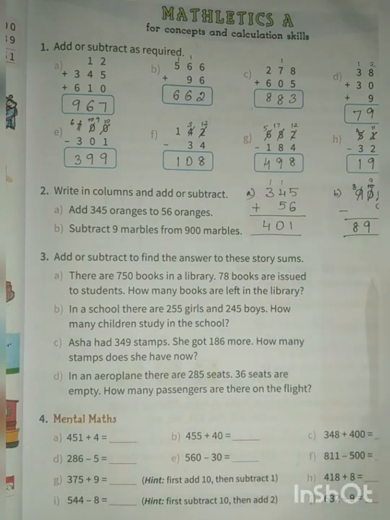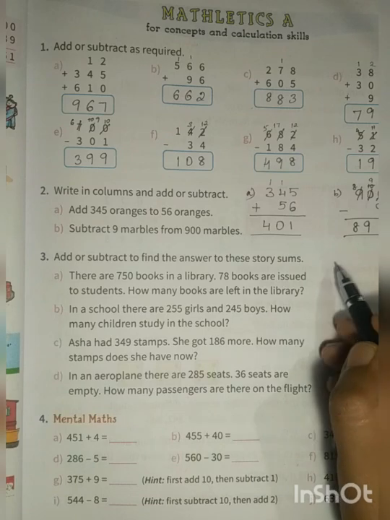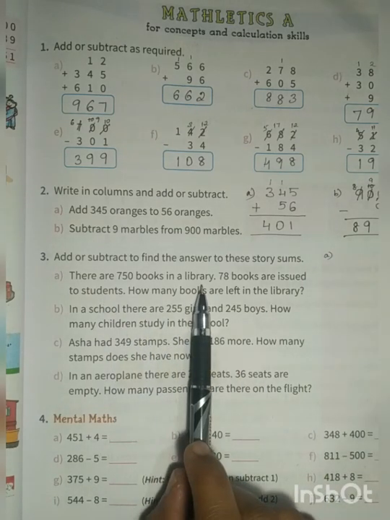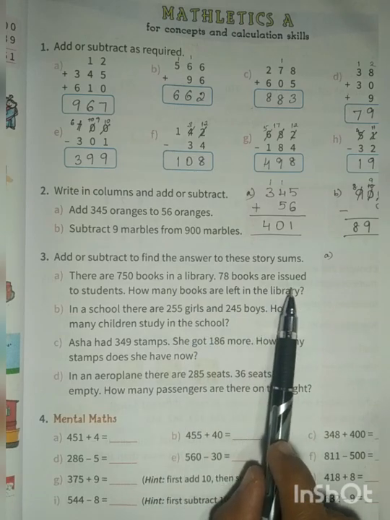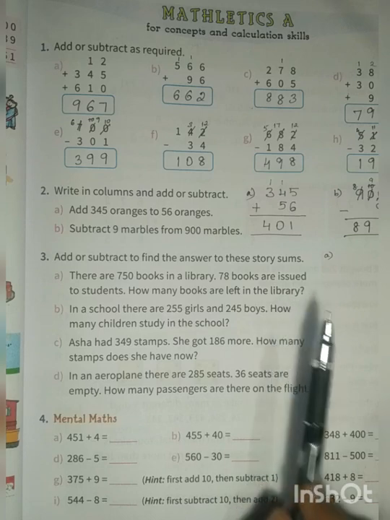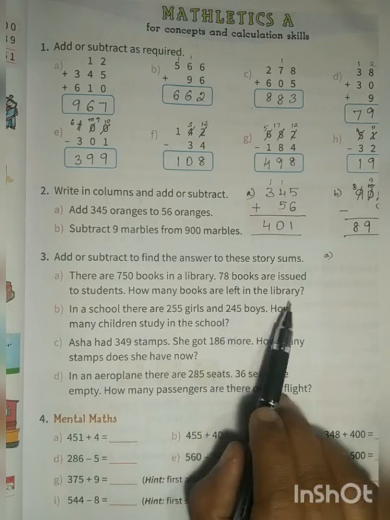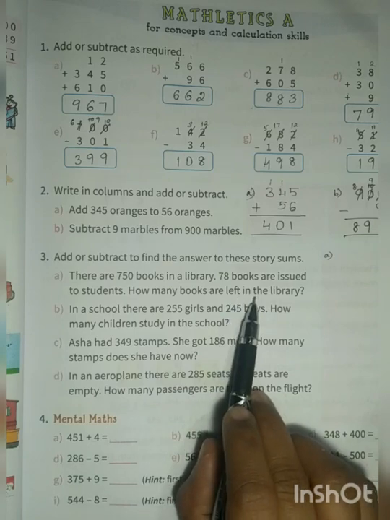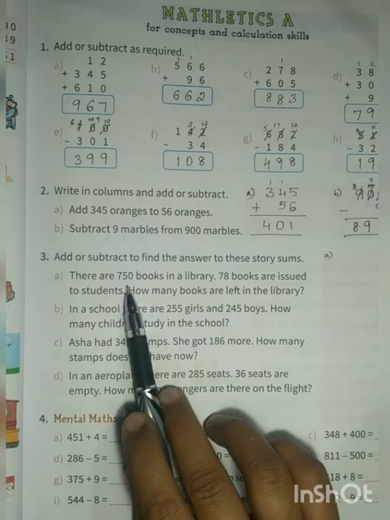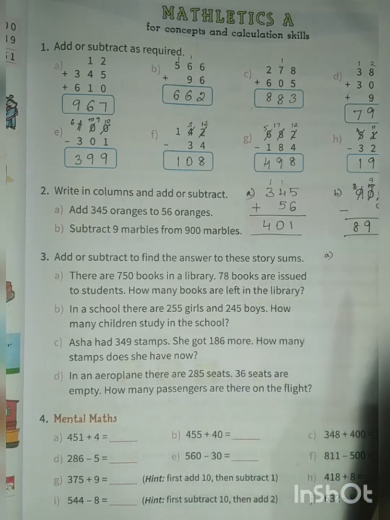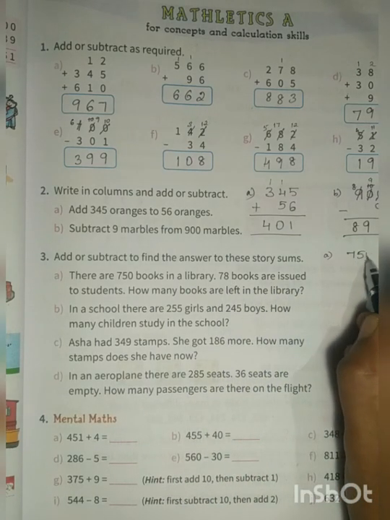A, we shall do A here. There are 750 books in a library. 78 books are issued to the students. How many books are left in the library? The minute we see the question how many are left, it means it is subtraction. There are 750. We have given to the children 78. So, what is remaining? So, 750 minus 78.